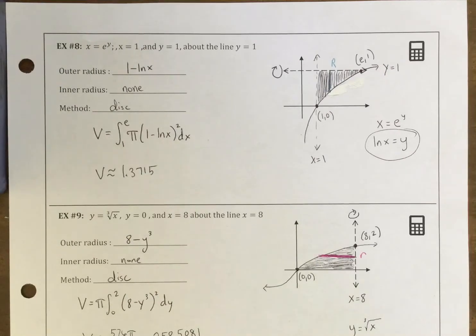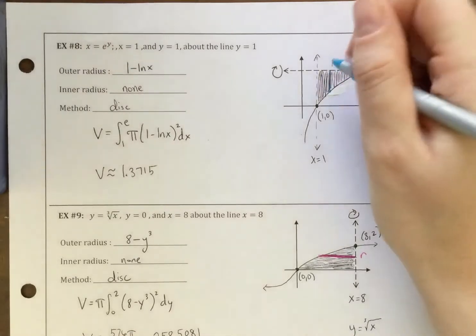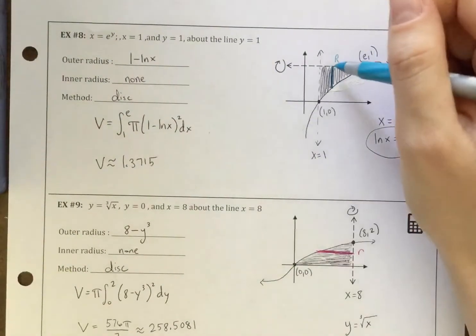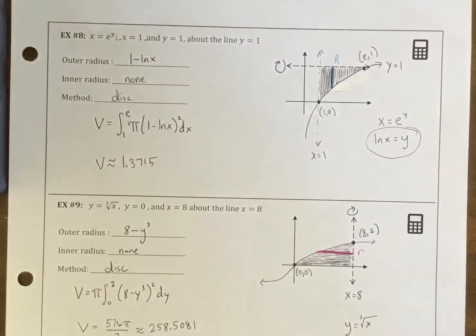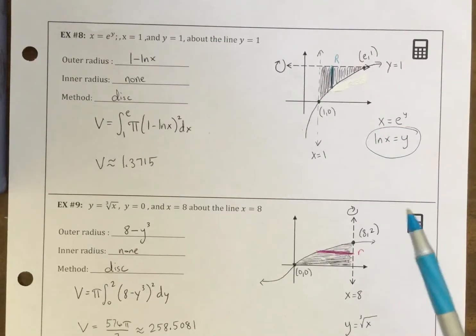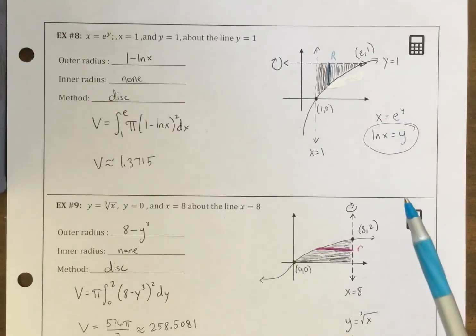All right, the last one for lesson 7, looking at examples 8, 9, and 10. Surprise, surprise, these were all disk problems. There was not a gap between the region being revolved and the actual axis of revolution. So on the first one, you can see our radius is from the axis of revolution, which is 1, down to the function. The tricky part here, I know maybe we're a little scared, x equals e to the y. How do you get y out of the exponent?